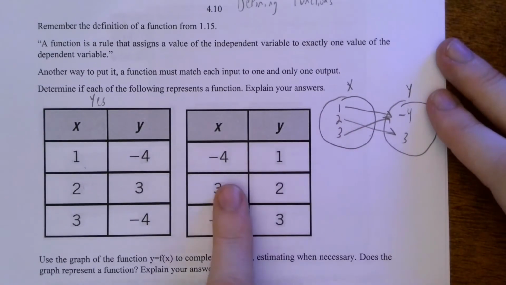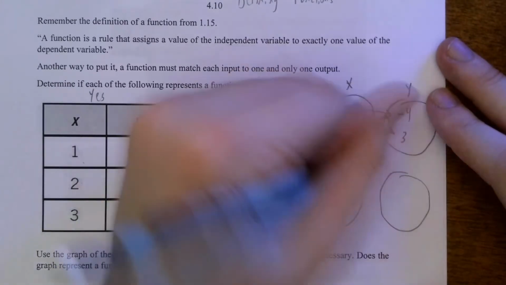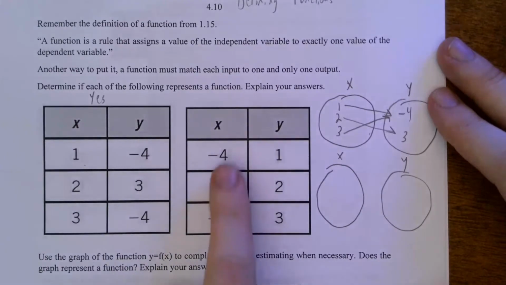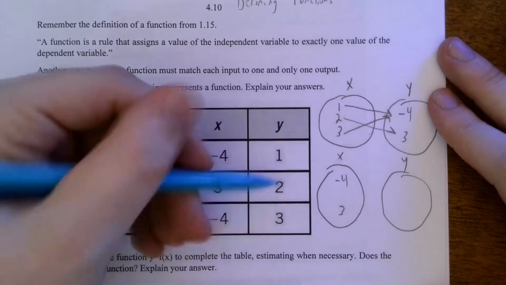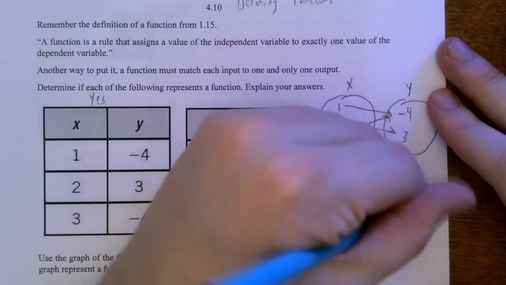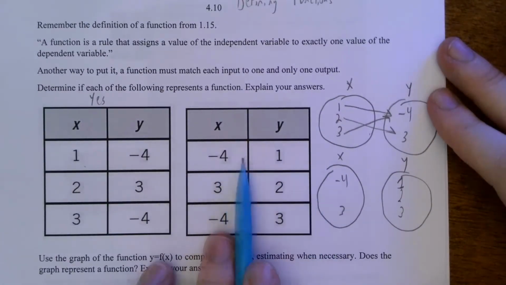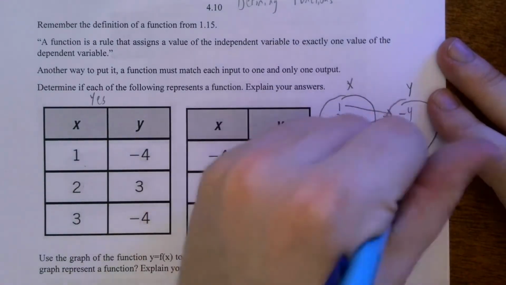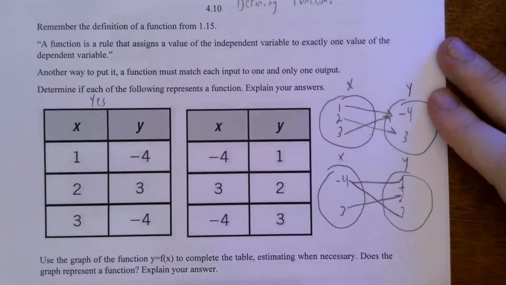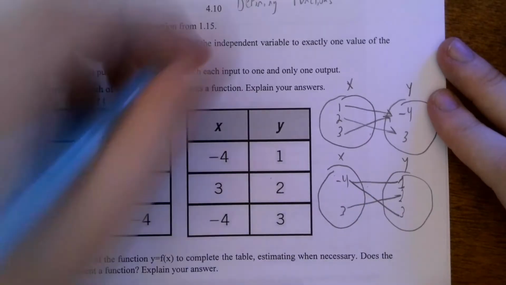But if we look at this one, if I do the same thing, we have x and y again. It looks like in x I have -4 and 3, and in y I have 1, 2, and 3. It looks like -4 is splitting out to 1 and 3, since they both have the same x value. And 3 goes to 2, just like that middle one. So this one is not a function, because we have this x value that goes to 2 y values.